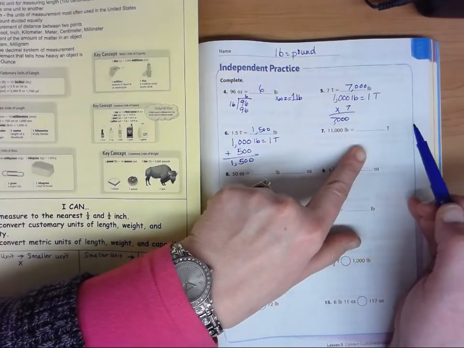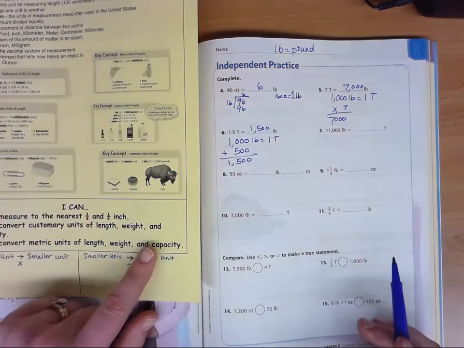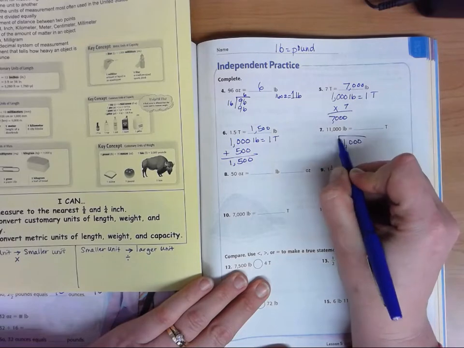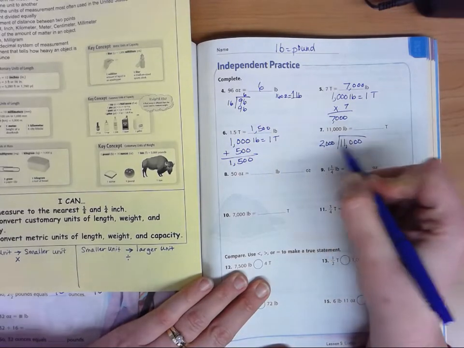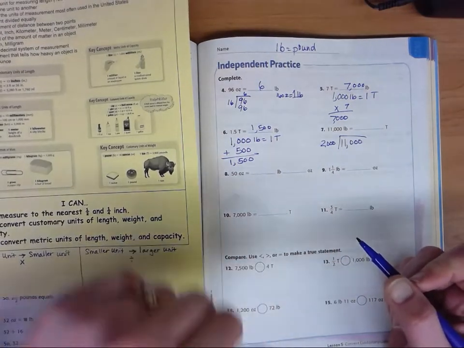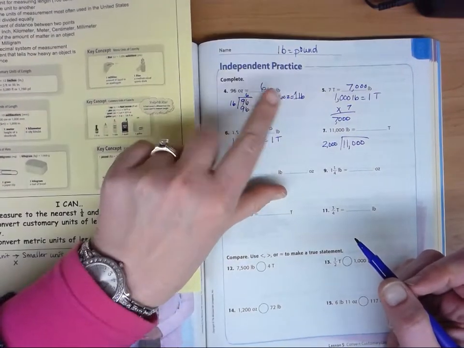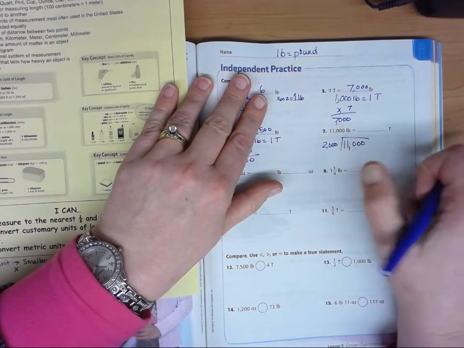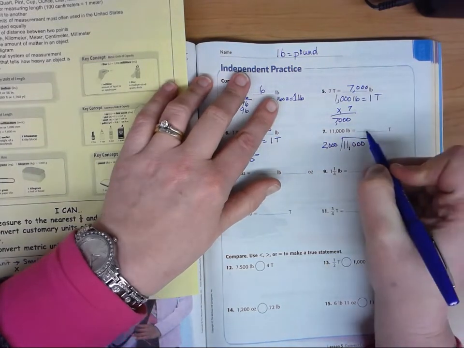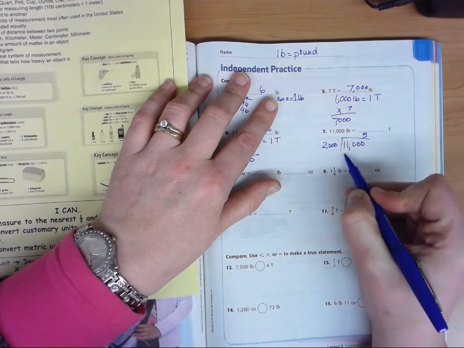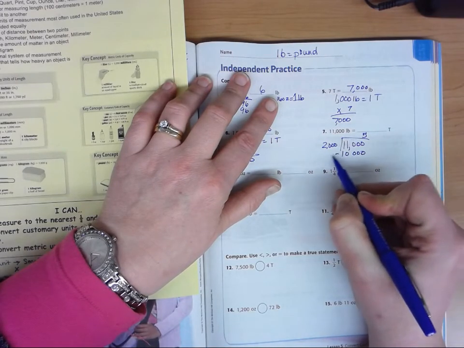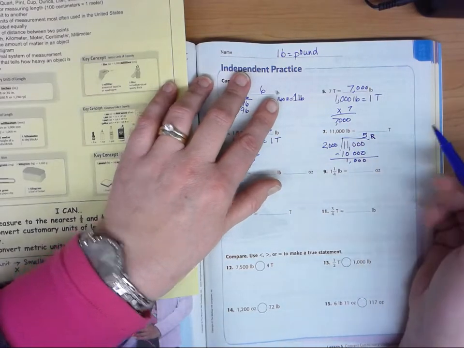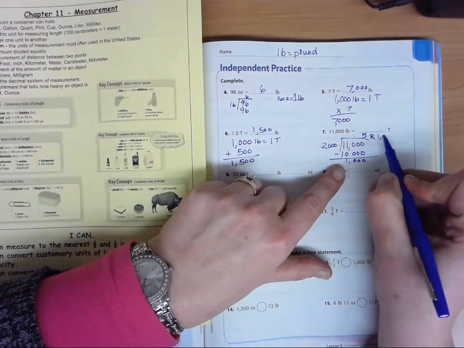11,000 pounds to tons. Now I'm going small to big, so I'm going to divide. So I take 11,000 divided by 2,000. Well, how many 2,000s fit into 11,000? Let's count up. 2,000, 4,000, 6,000, 8,000, 10,000, 12,000. I can't get to the 12,000 or the sixth one, so that would be 5. 5 times 2,000 is 10,000. And subtract, and I have 1,000 pounds left. So I have a remainder of 1,000 pounds.